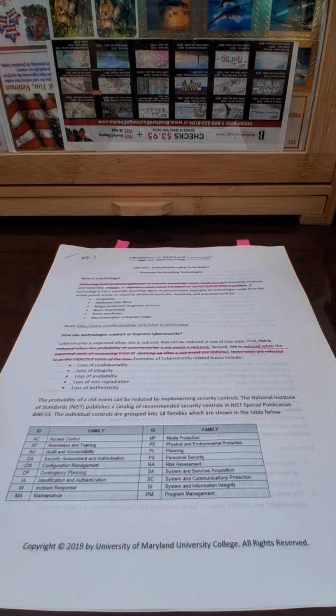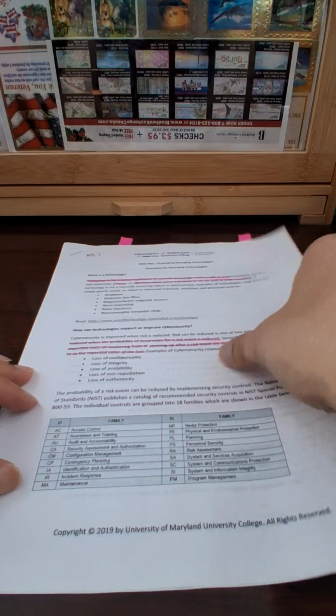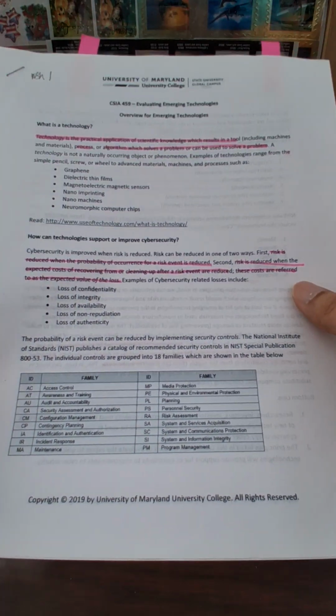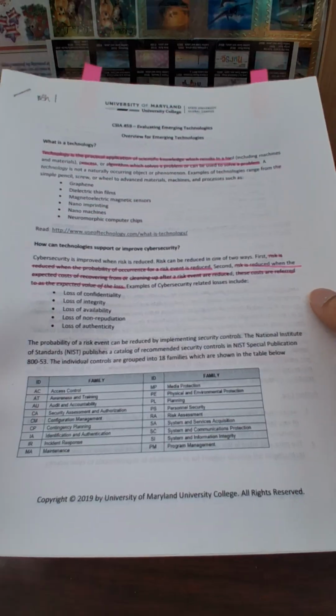Today I'm going to talk about evaluating emerging technology, which is a capstone class, like your final class if you want to major in cybersecurity management or cybersecurity networking.